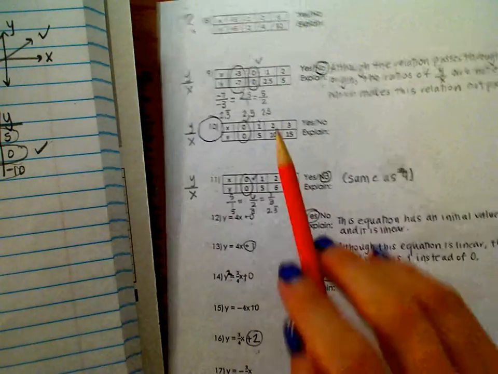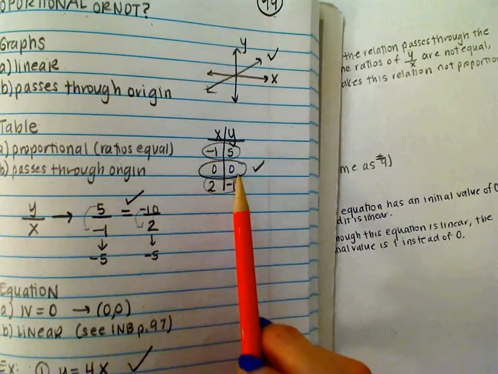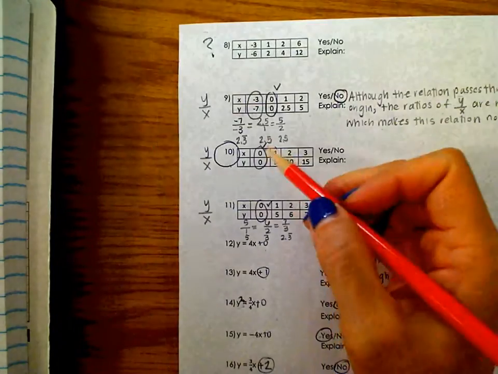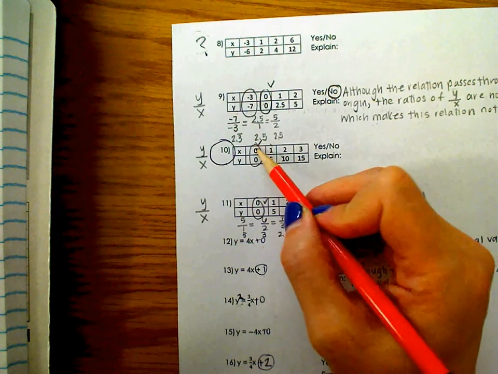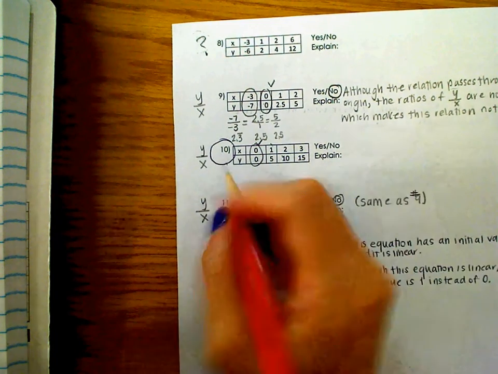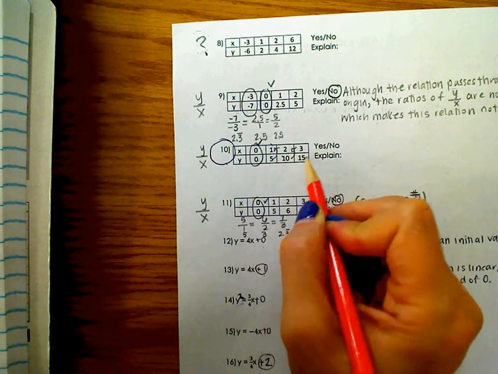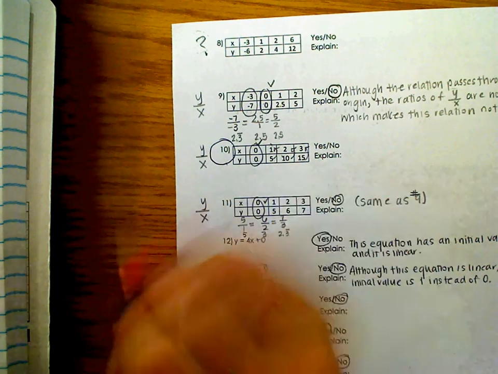But if we go to number 14 or number 10 in the back, we've got a table. So that's this situation, right? We need to look for the origin, and then we need to do y over x, y over x. So number 10, it's already passing through the origin because we see 0, 0. Now we need to do y over x, not x over y, okay?